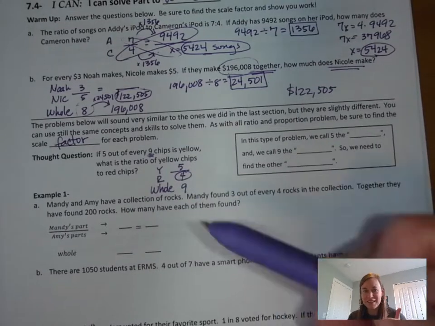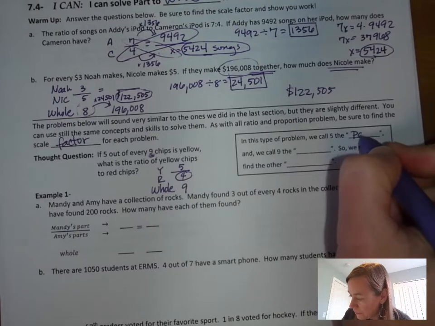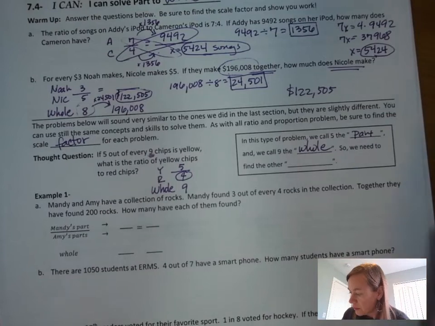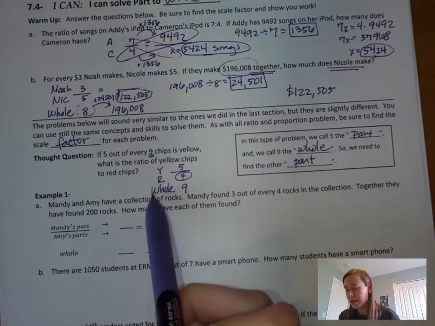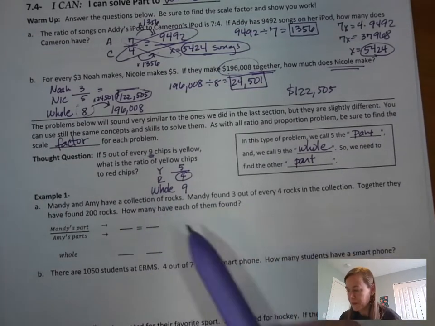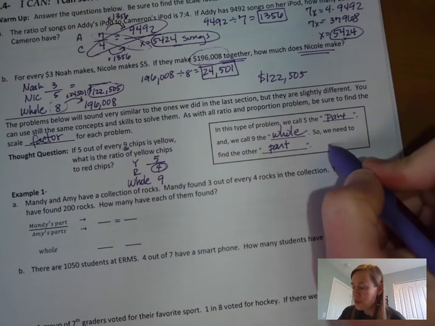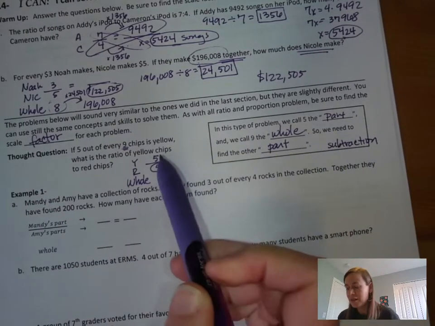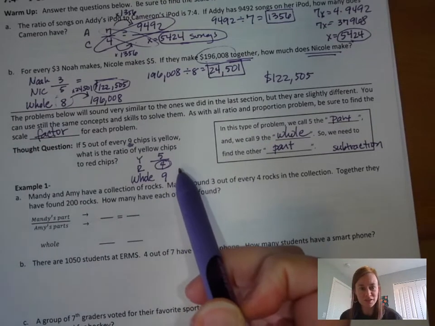Okay, you got it. All right, so in this type of problem, we call 5 the part. And we call 9 the whole. So we need to find the other part. Okay, so again, whole and total number mean the same thing in this setting. And when we're trying to find this other part, like the circled one right here, we're going to use subtraction. So if you have a part missing and if you know one part and you know the whole and you need to find the other part, you're going to use subtraction to find it.